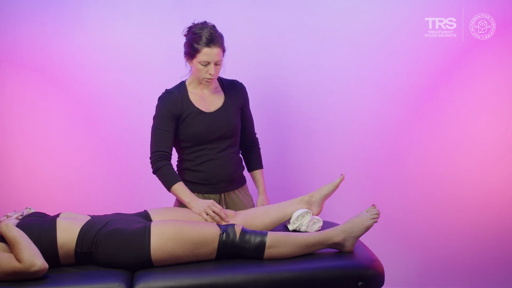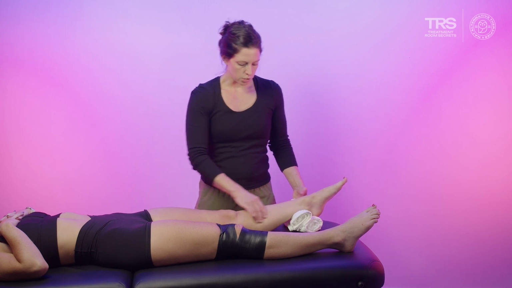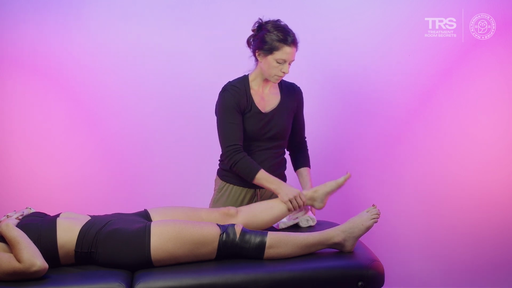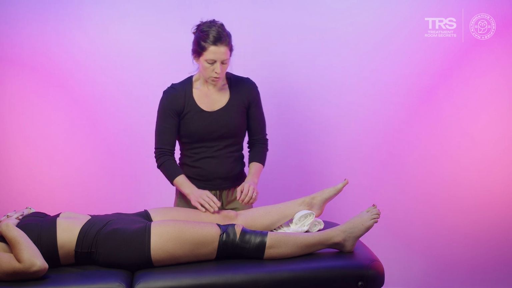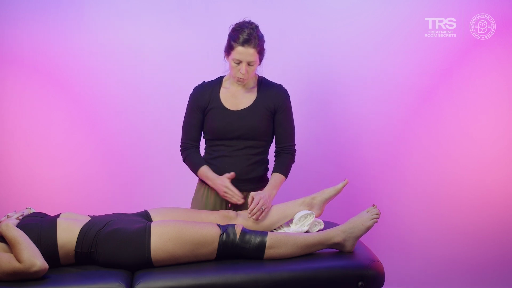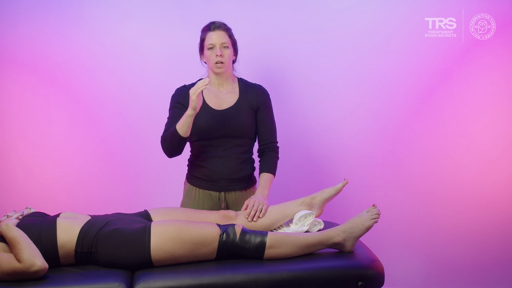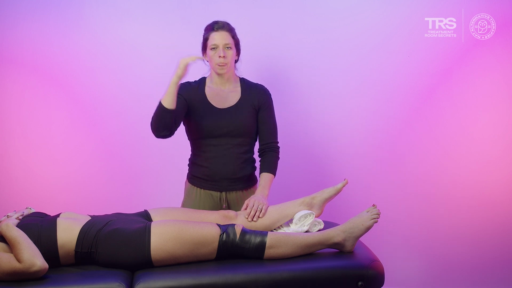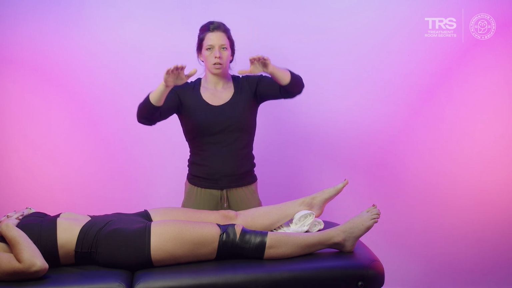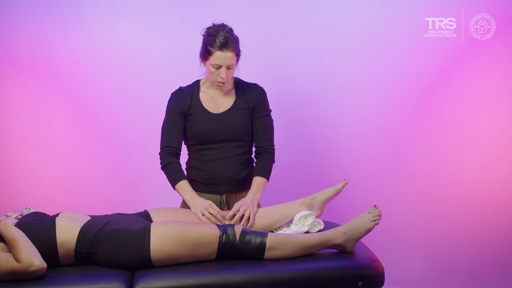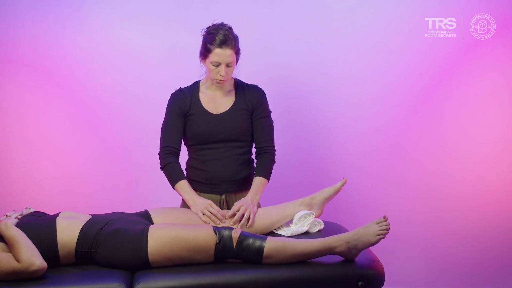And now her kneecap is really loosey-goosey as compared to here, where she doesn't have as much mobility. You need to be able to move the patella in multiple planes. So we're talking about medial, lateral, superior, inferior, and working at angles, and also tilting the patella and rocking the patella. If you're talking post-operatively, this is going to feel really good for them.